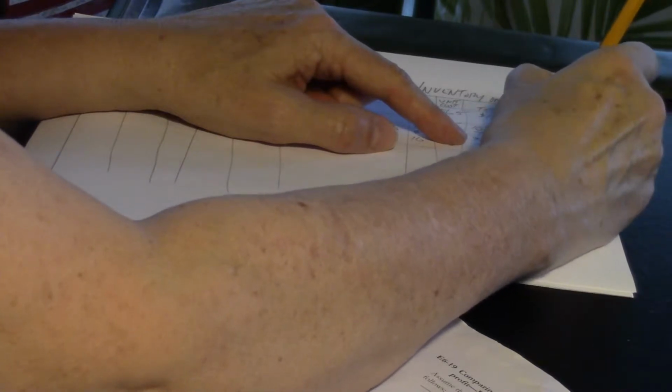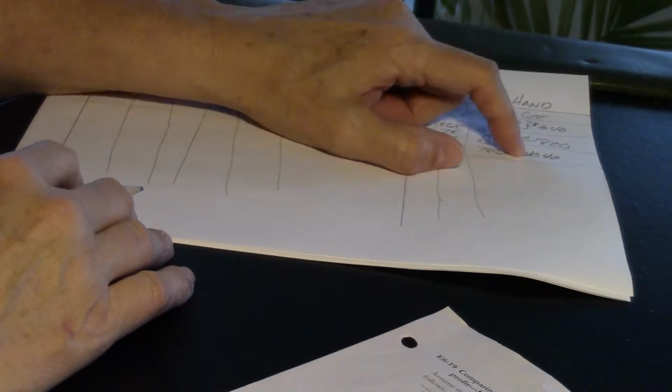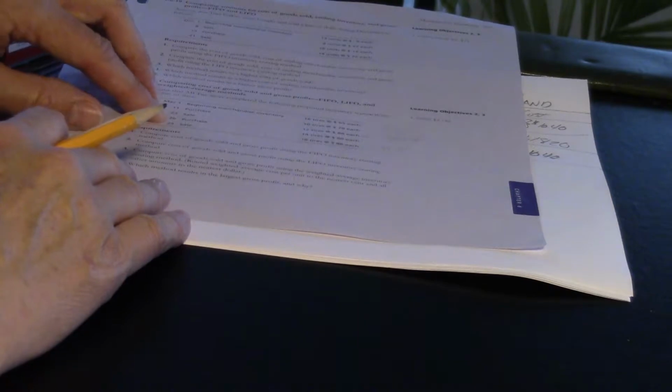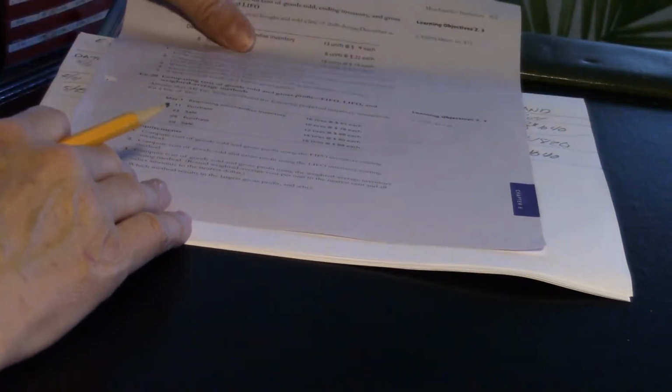Okay, so 260 plus 780 equals 1,040. All right, so what happens next? After that sale of 12, we make a purchase of 14 tires at $80 each. So $80 per tire. They're getting more expensive.